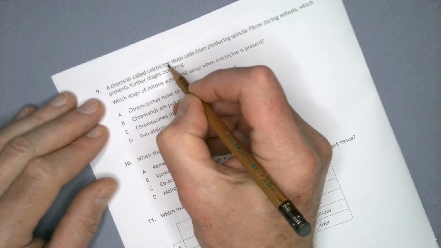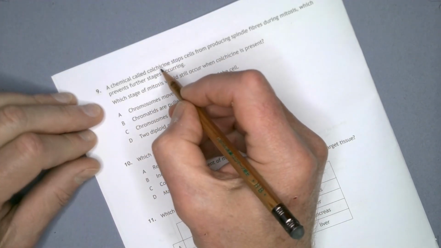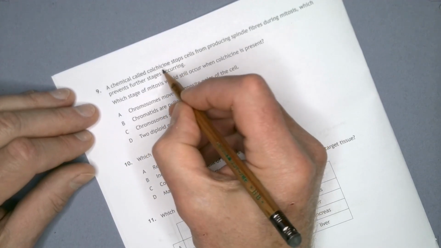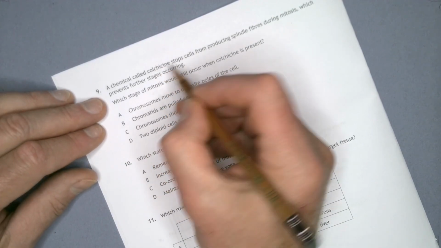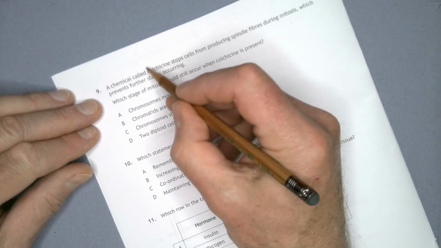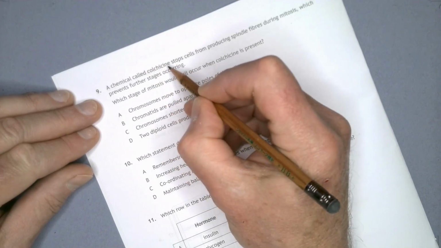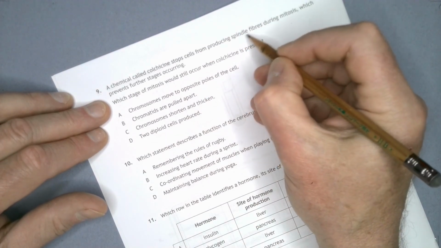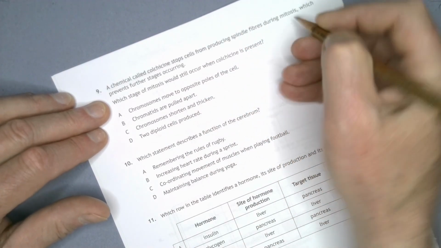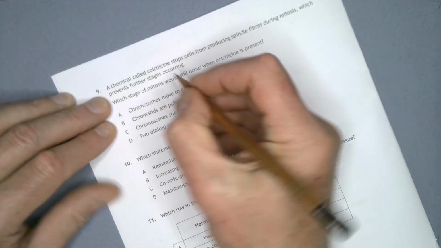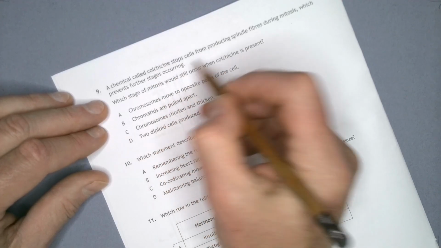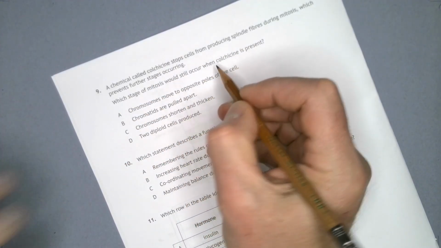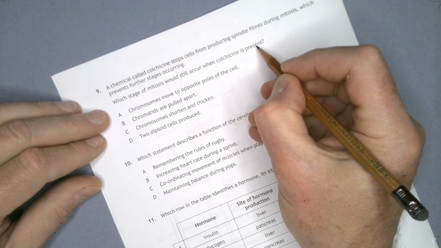You'll not have heard of this. Again, remember in National 5 exams, what they do is they throw in stuff that you've never heard of because they're testing whether you can deal with unfamiliar information. But what they do with this unfamiliar information is they tell you about it. Okay, so the chemical called colchicine stops cells from producing spindle fibers during mitosis, right? Which prevents further stages occurring, presumably of mitosis. Could have been worded better. Which stage of mitosis would still occur when colchicine is present?